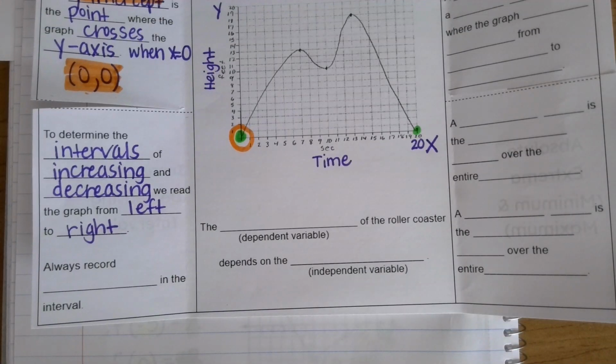And we're always going to use inequality notation, which is the same way we write the domain.